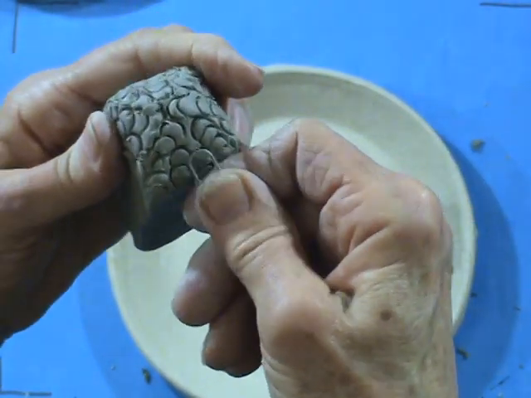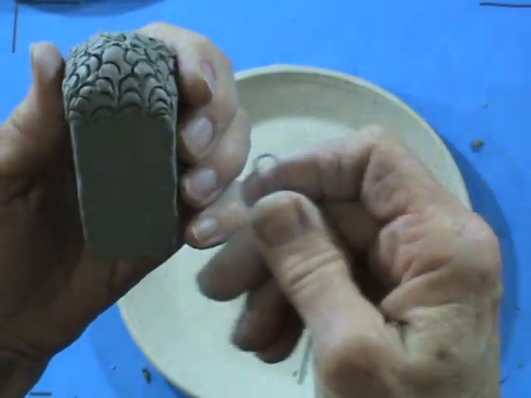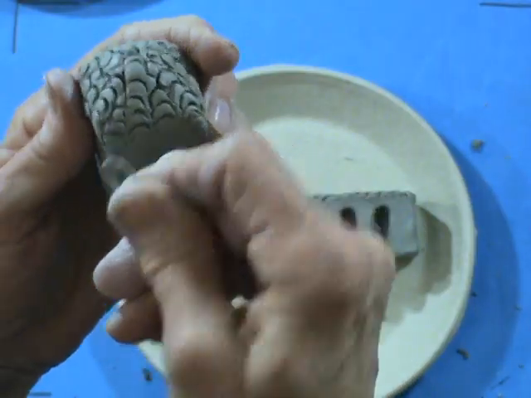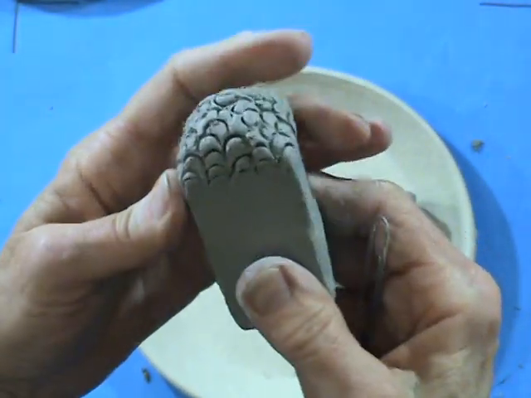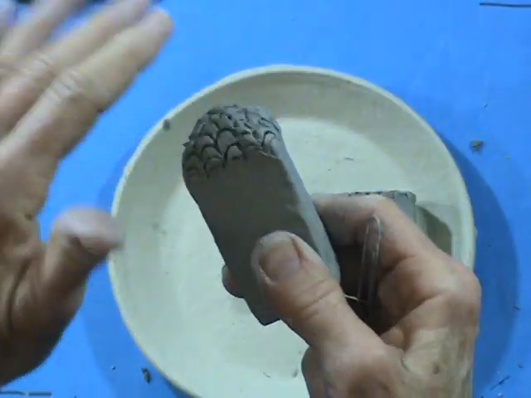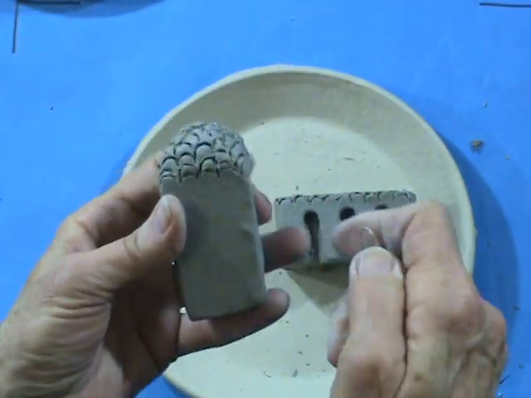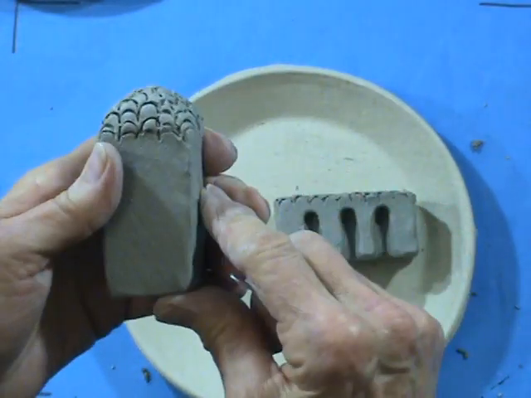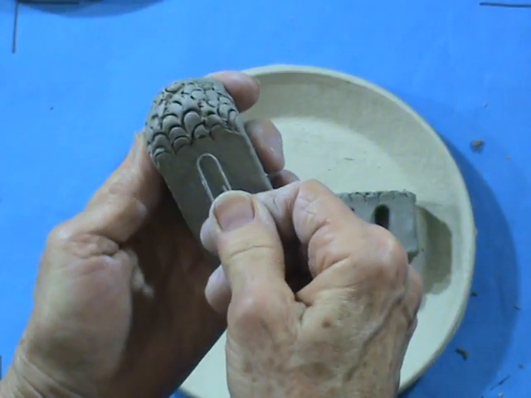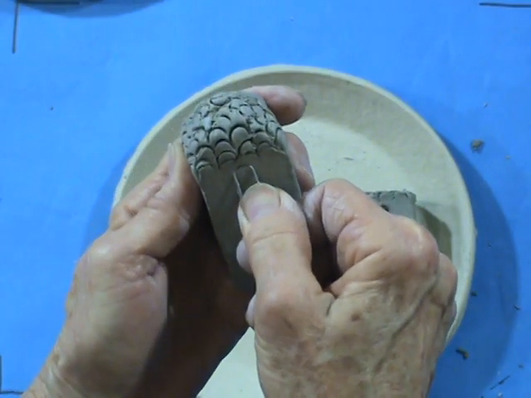Oops, there's one more. This can come over. Okay, so there's the front of it. You can always brush crumbs off. Now, the next thing we're going to do is put the window for the bell.